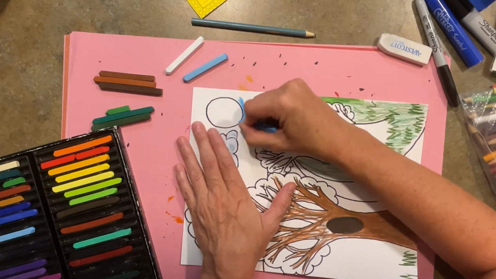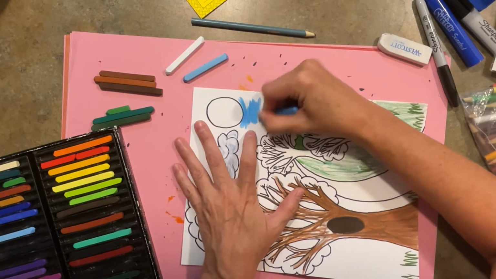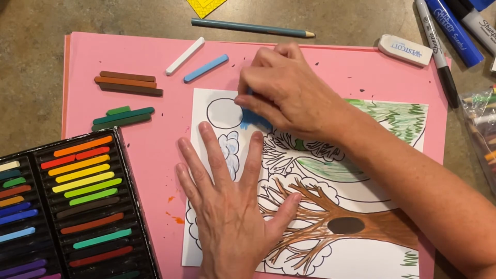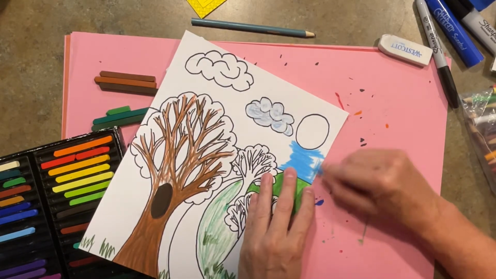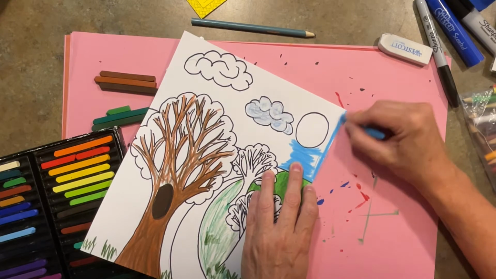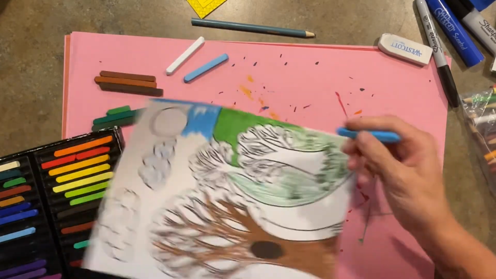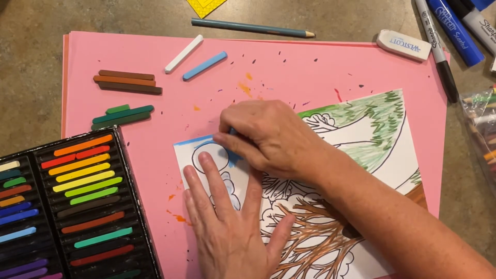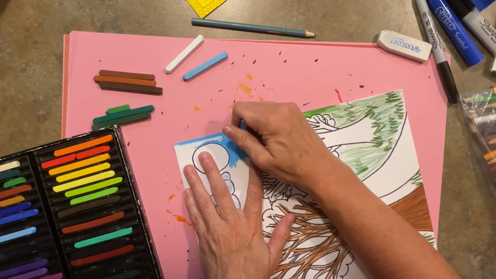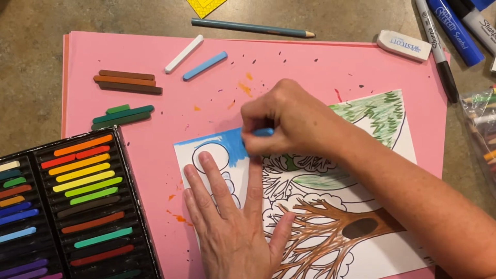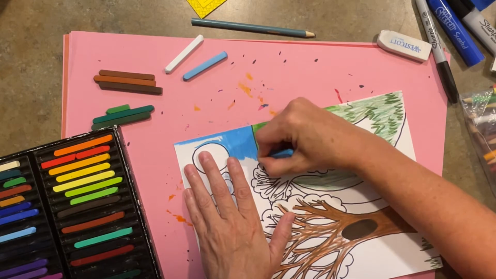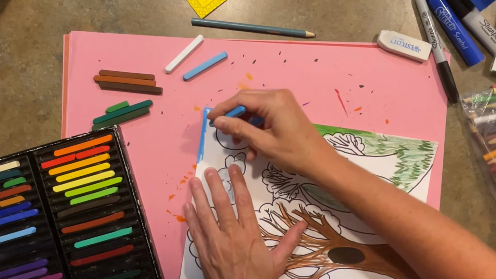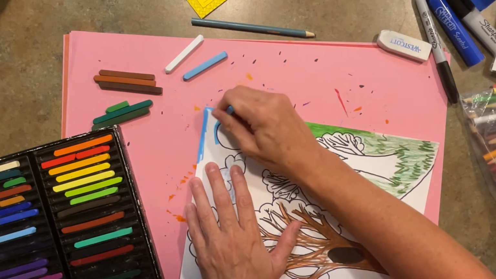Color the sky one solid color. I do not want any white paper showing through. I call that the underwear because white is what goes under where the color is. So we don't like when our underwear shows, so please hide all of that white. Go in one direction, and you might need to color it a couple times to get all that paper hidden. Around the edges, then in the middle, one direction.